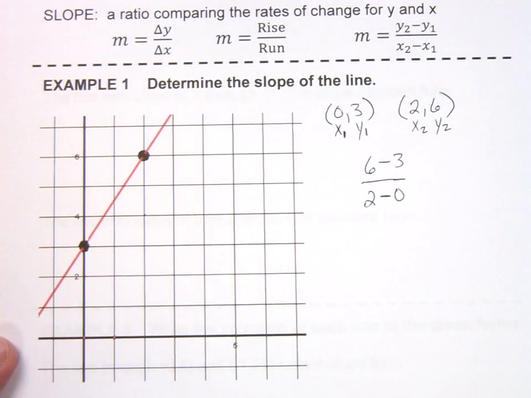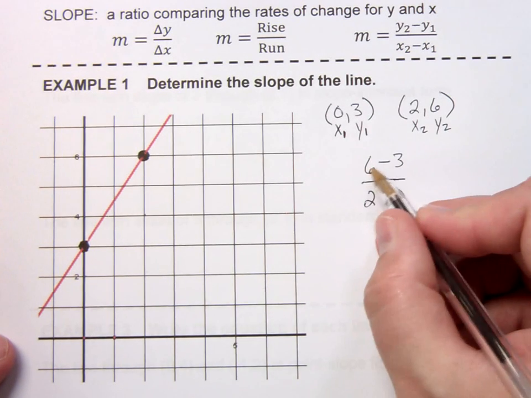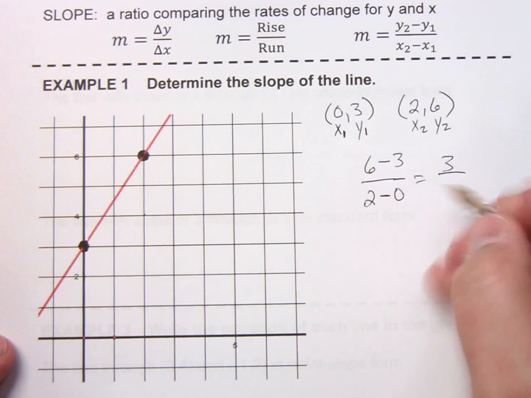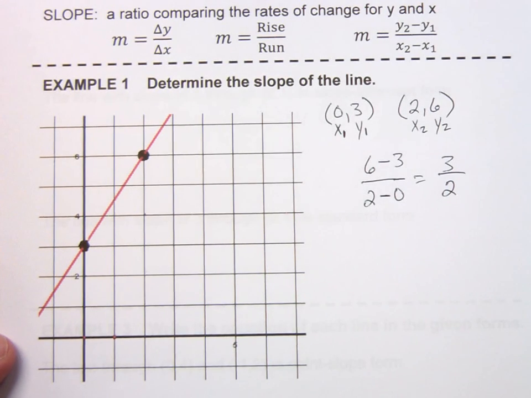Then I just do the arithmetic. So in the numerator, we got 6 minus 3 is 3. In the denominator, 2 minus 0 is 2. And then if you can do your division, you divide or reduce the fraction. But in this particular case, this is already reduced, and that is the slope of that line. That is the rise over the run.